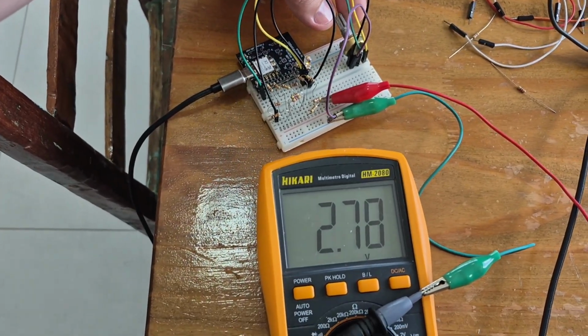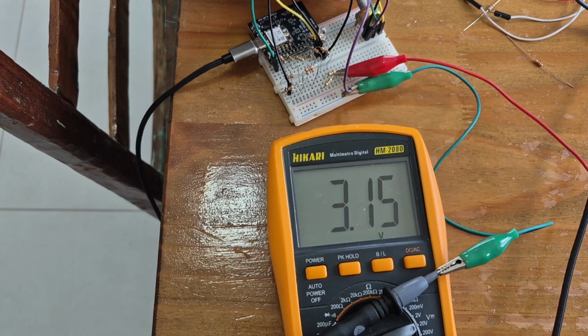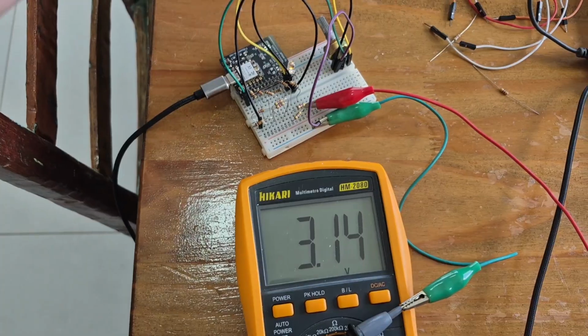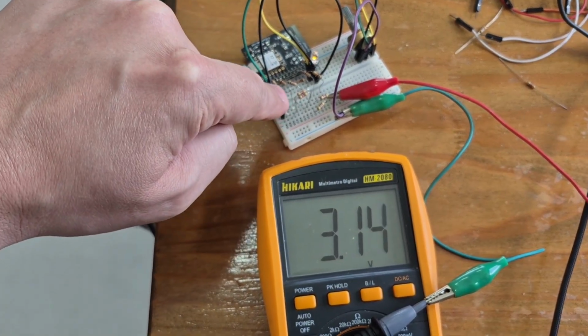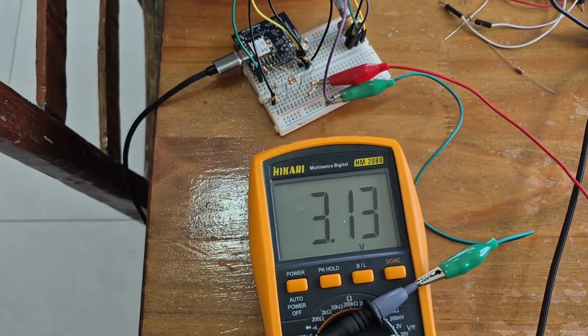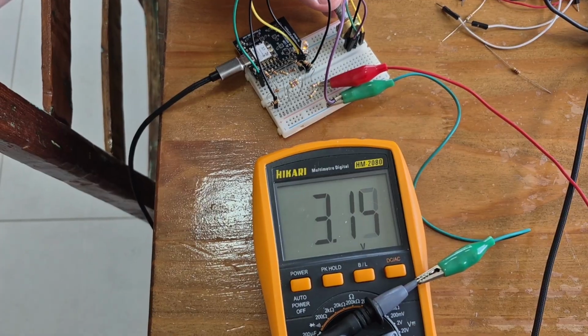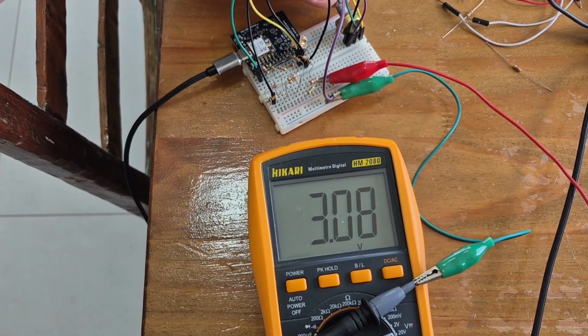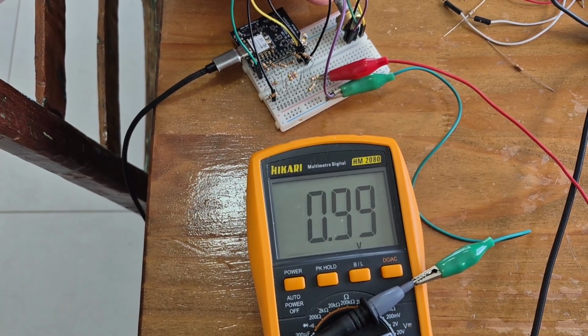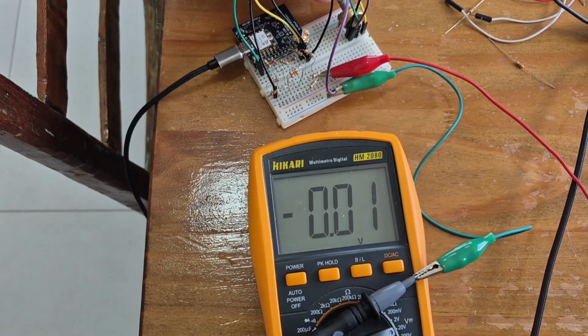Let me turn the potentiometer. I'm going up. It goes to 3.15, around that, and that's because of the value of the resistors. They're all 5% tolerance, so this is never going to get to 3.3, okay? Now let me go down. I'm going down: 2.7, 2.4, 1.6, 0.9, finally 0.